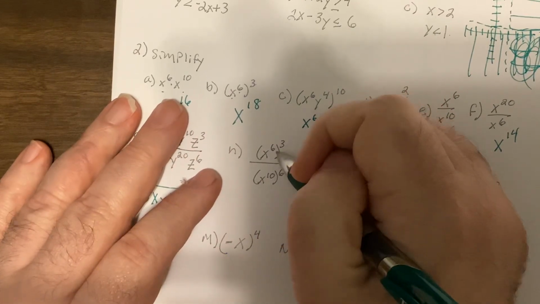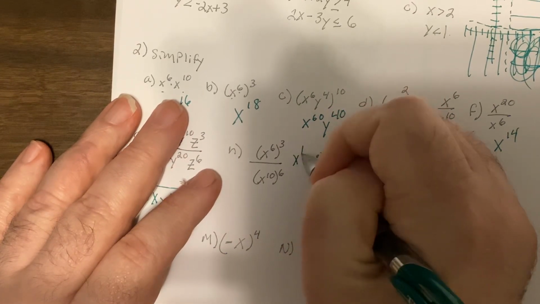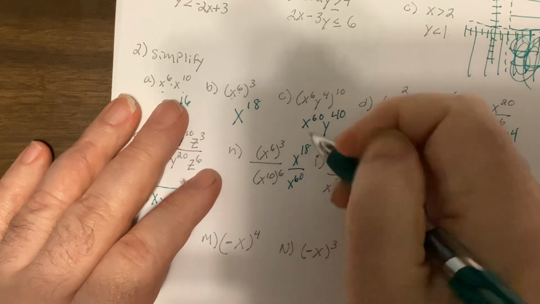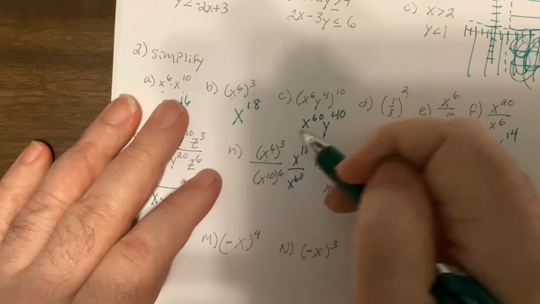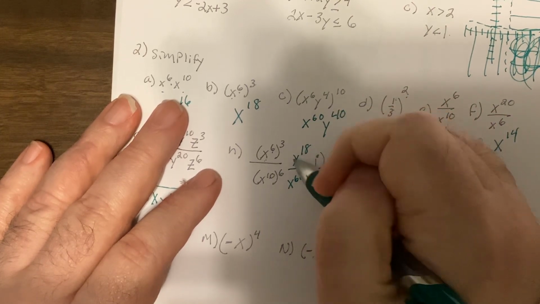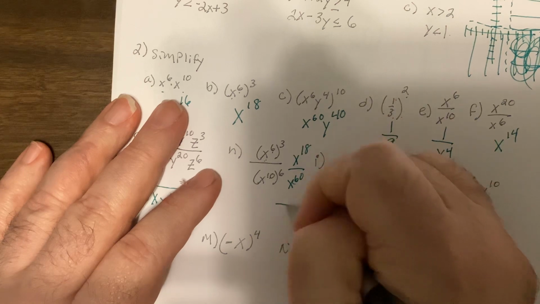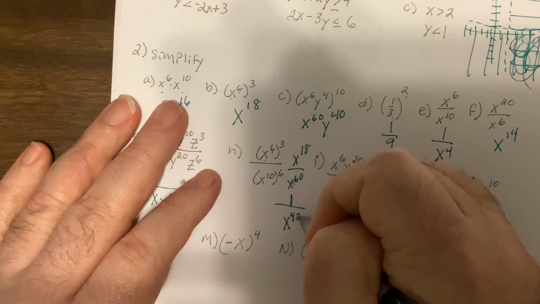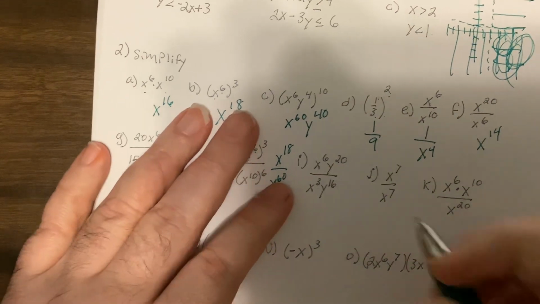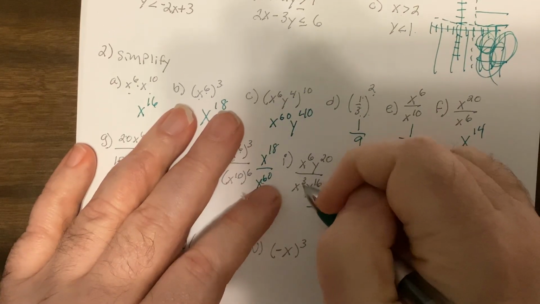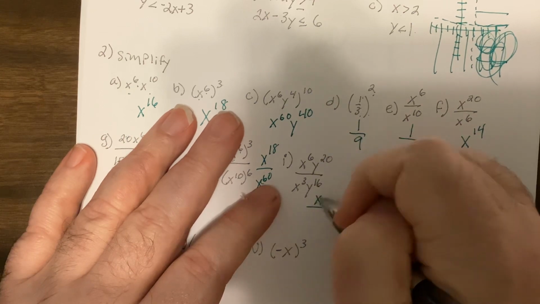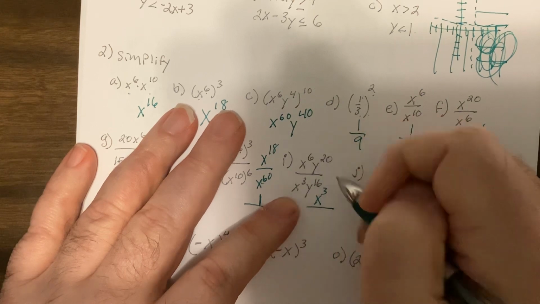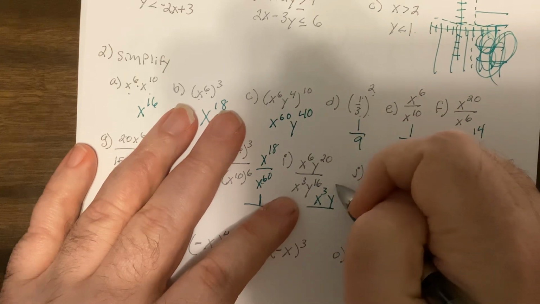Now, first thing I have to do is raise it to the power, so it'd be x to the 18th. This would be x to the 60th, because remember, if you have a base to a power to another power, you multiply. 18 of these cancel with 18 of these. So it'd be 1 on top, x to the 42nd on the bottom. Holy moly. 3 of these cancel with 3 of these, so you'd have 3 left over on the top. 16 cancel with the 16 of those, so it'd be y to the 4th.